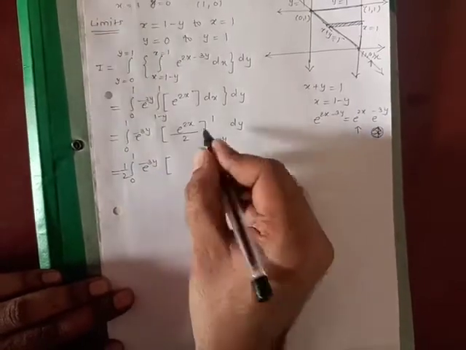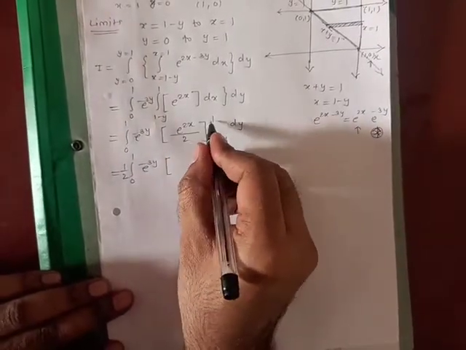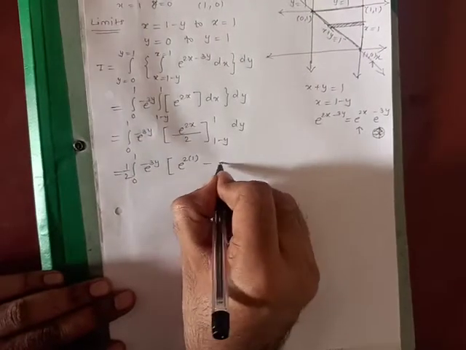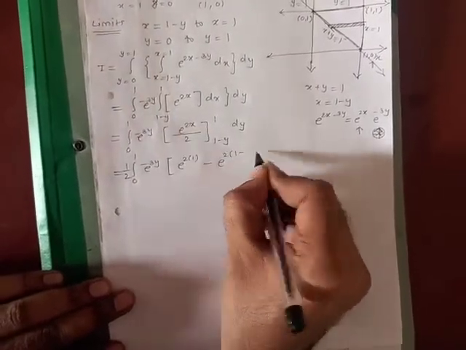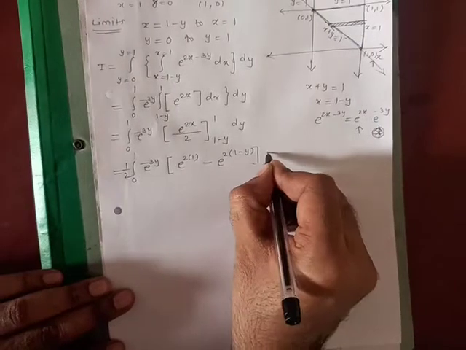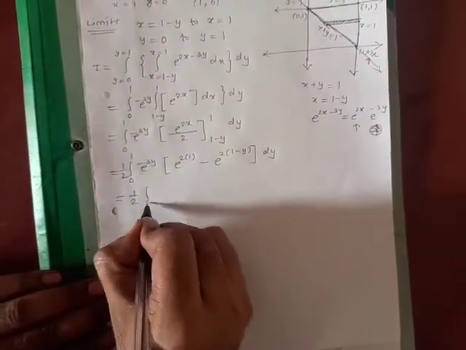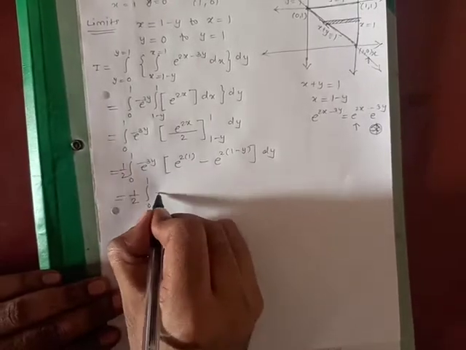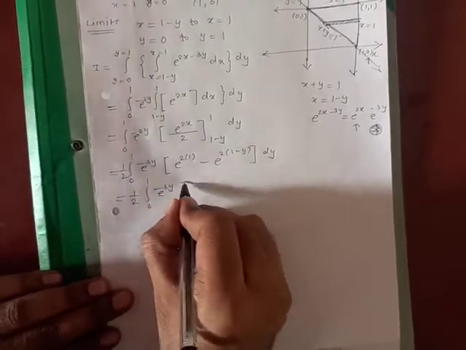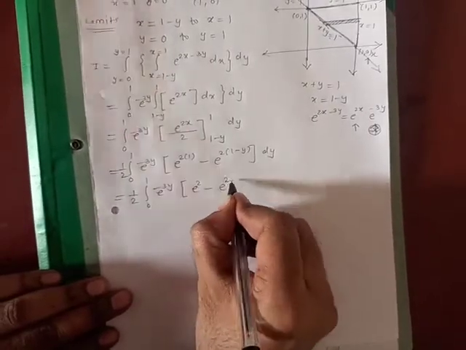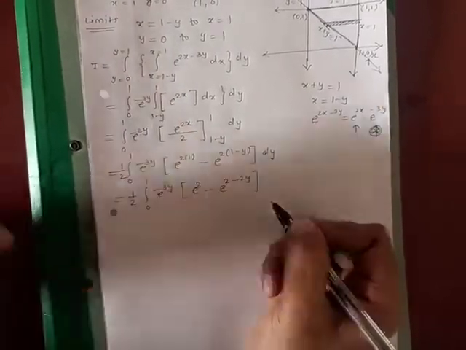Now put the upper limit at x. So e raised to 2 into 1 minus e raised to 2 into the lower limit, which is 1 minus y, dy as it is. Again simplify this: 1 upon 2 as it is, 0 to 1 as it is, e raised to minus 3y as it is. Inside this is e raised to 2 minus e raised to 2 minus 2y. All of you getting this?